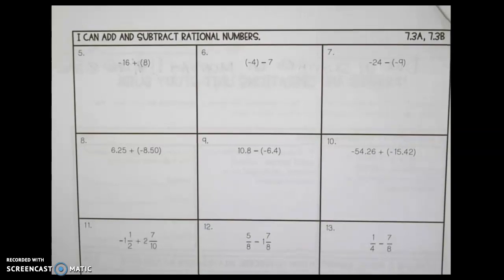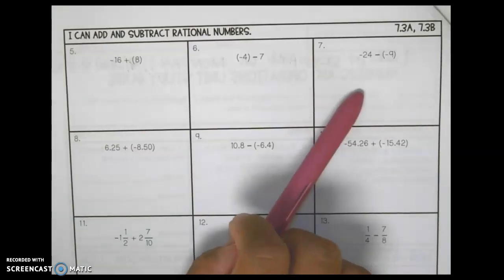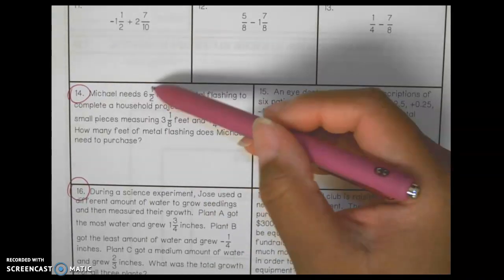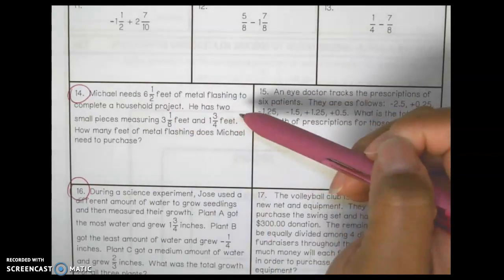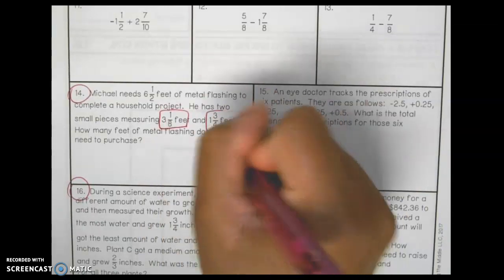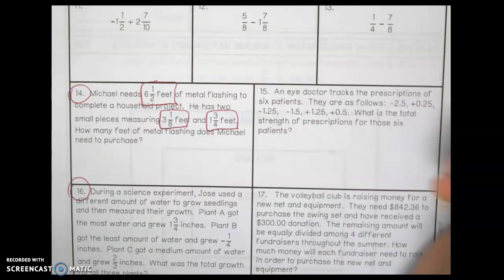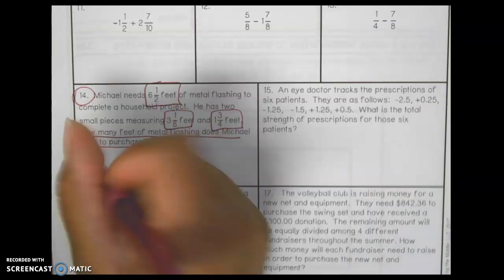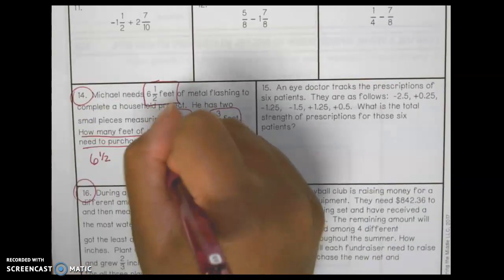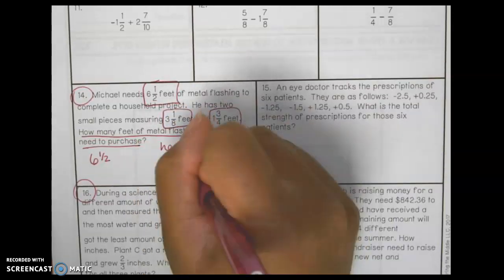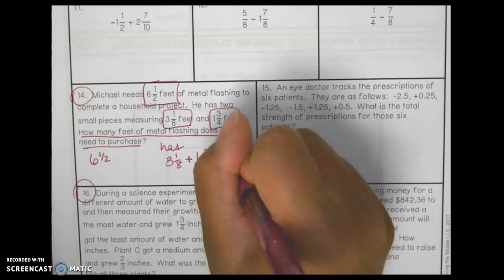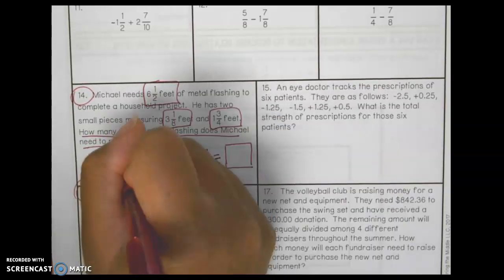Okay, really quickly, I want to go over these and what we're supposed to have done on them. I wanted to go over the word problems and the last half of the assignment. It says Michael needs 6.5 feet of metal flashing to complete a household project. He has 2 small pieces measuring 3 1/8 feet and 1 3/4 feet. He needs 6.5 feet. So how many feet of metal flashing does Michael need to purchase? So if he needs 6.5, but he has 3 1/8, you're going to add that to the 1 3/4. Then you're going to get a number. Then this number that you get right here, you're going to subtract from 6.5.